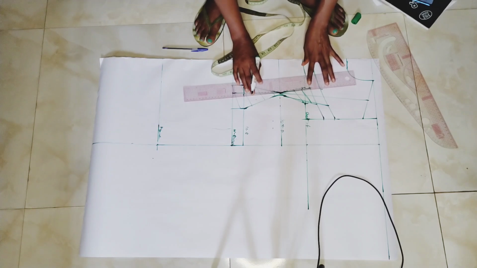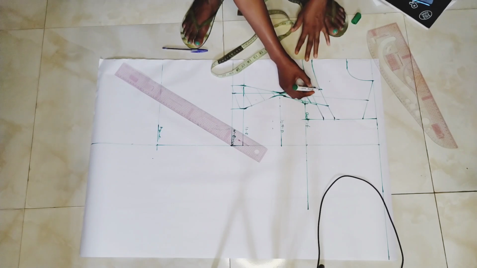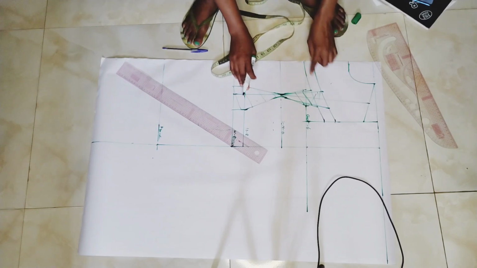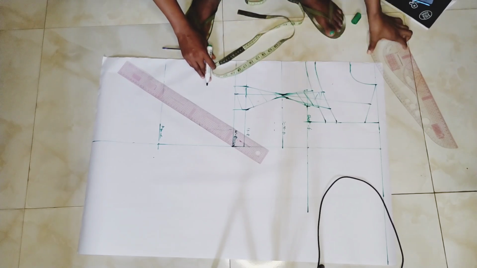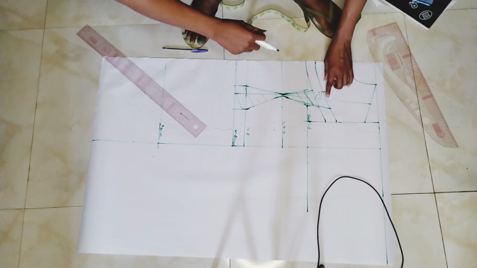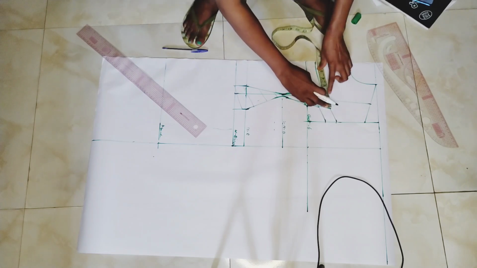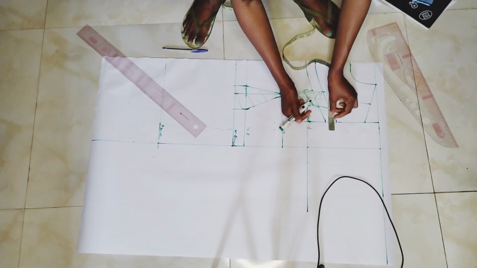Okay, so now I've successfully raised the chest line, so it's not going to reveal any cleavage or anything. Okay, so this is not a sweetheart neckline, but it looks like so because the armhole side is upper, so it will give you that illusion like it is a sweetheart neck, but it's not.